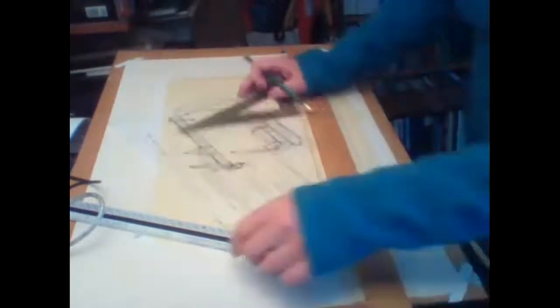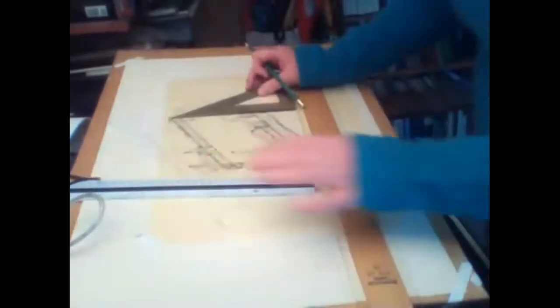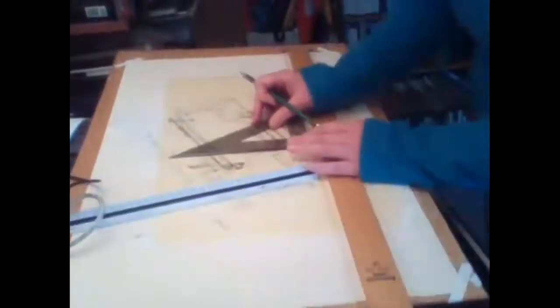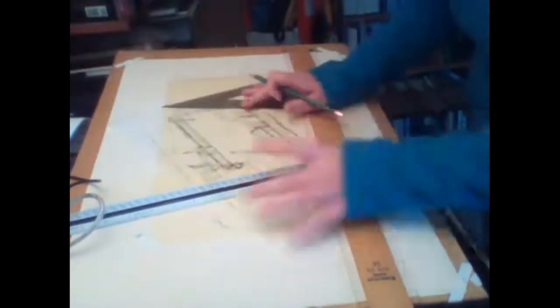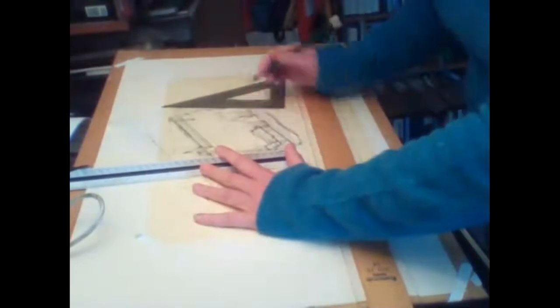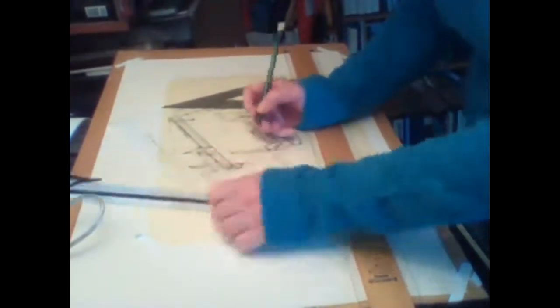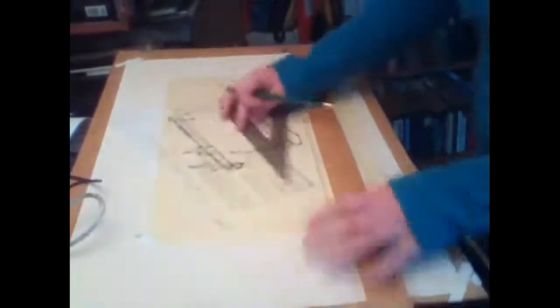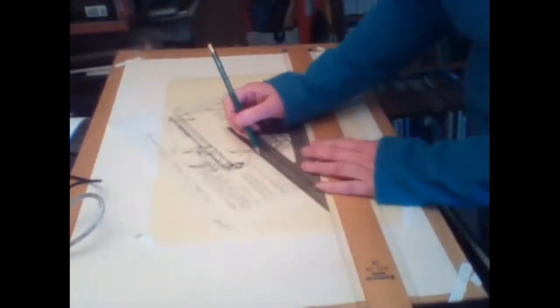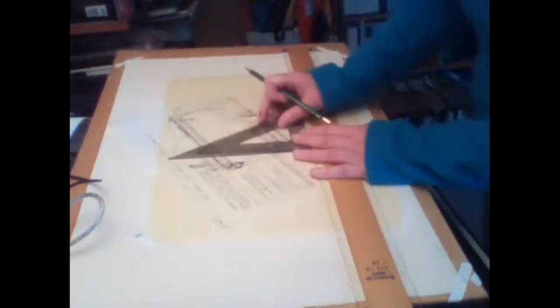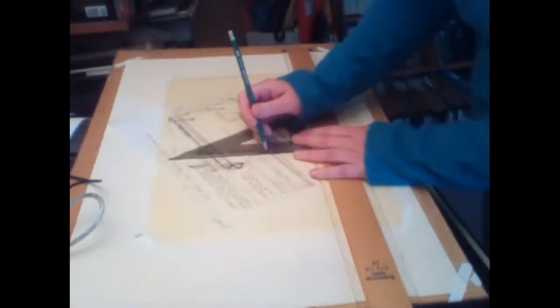And then measure the vertical up 36 inches and you'll have a railing for your ramp. And that railing is going to block part of the ramp, so you're not going to see the surface on all of it.